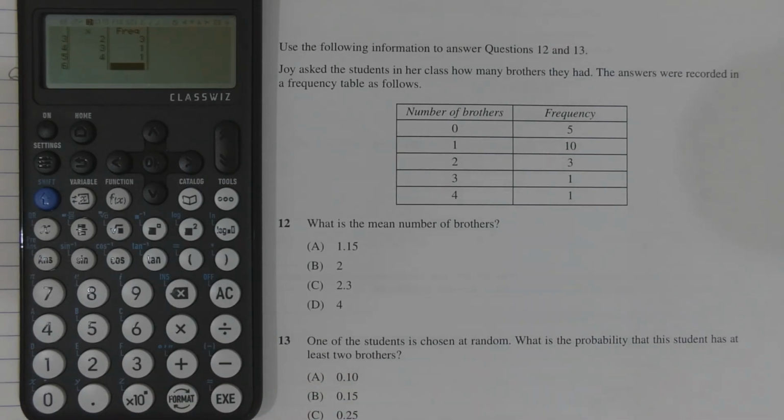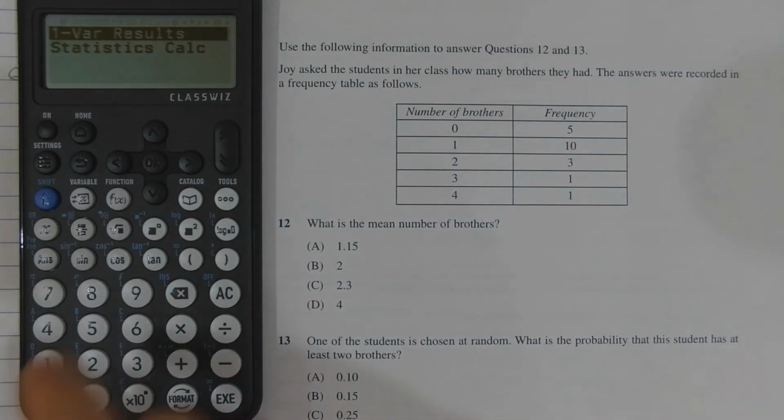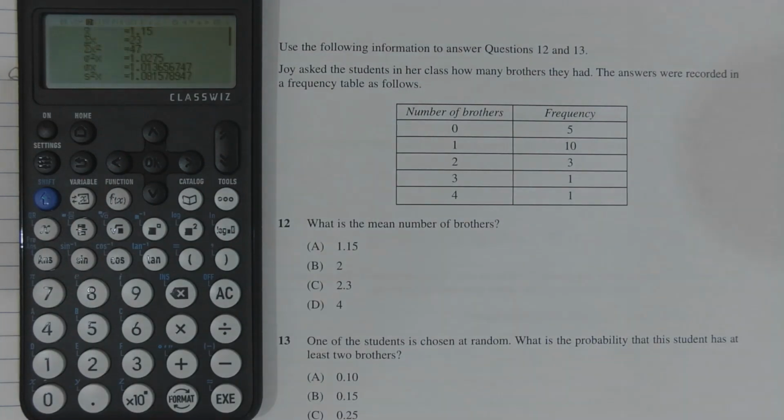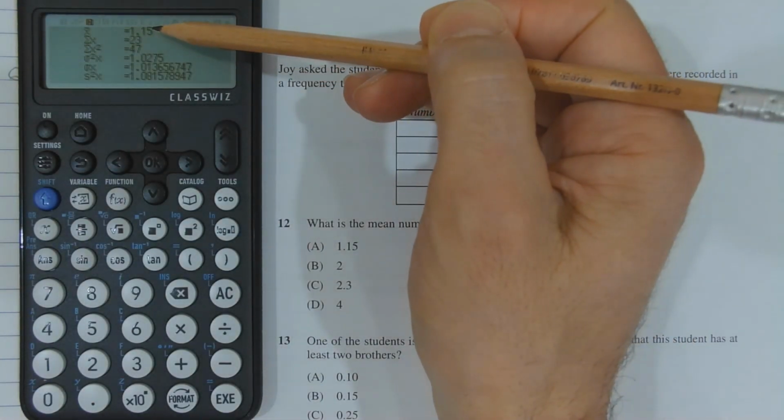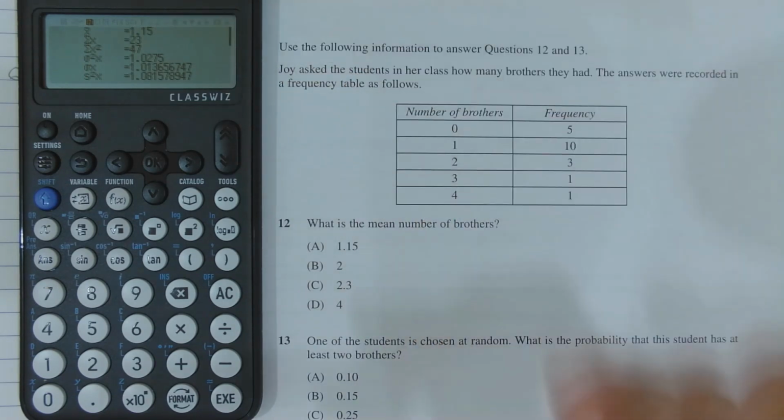So to find the mean, just press the OK button there. And we want 1 var results. Pressing OK again. And the first row gives us the mean of this set of scores, which is 1.15.